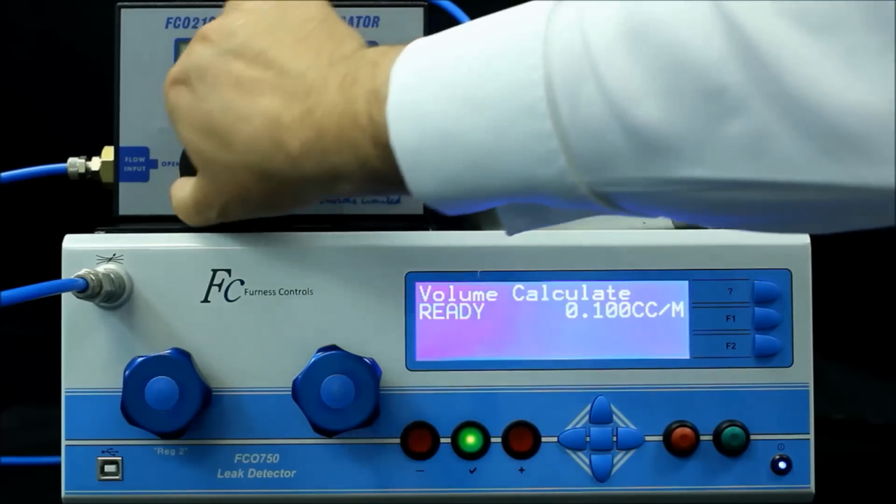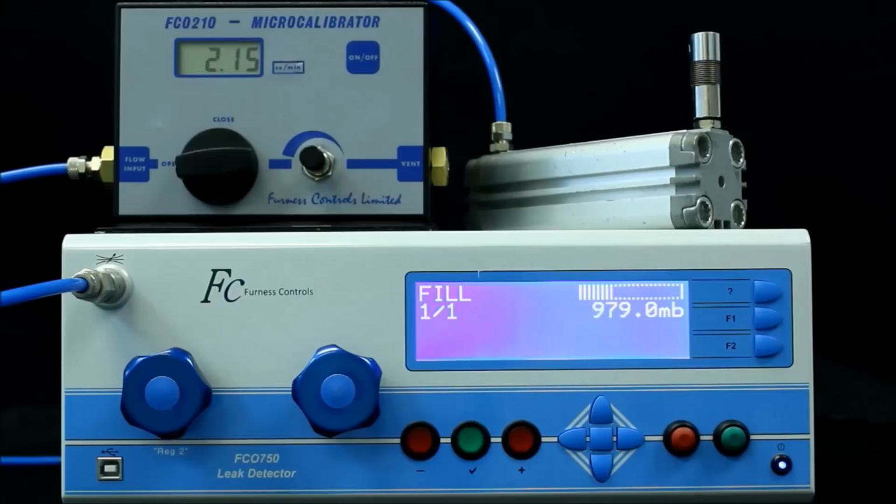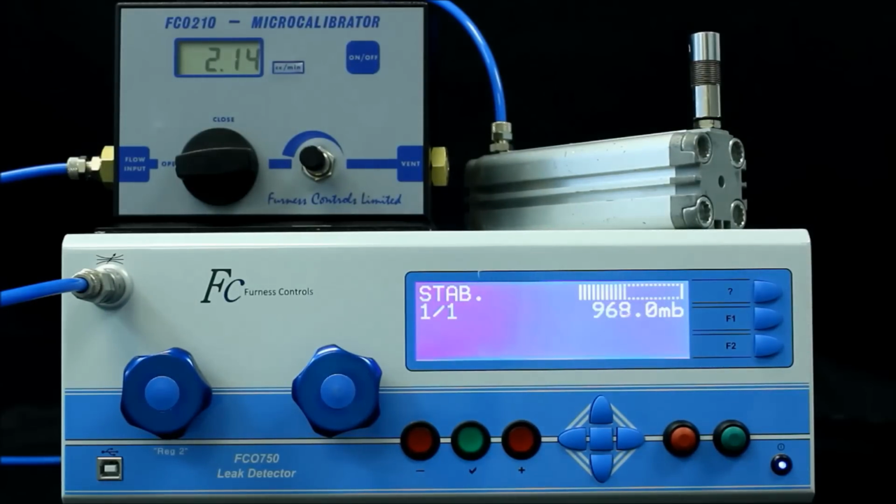Now I'm going to open the micro calibrator and run another test. My value B is this induced leak here, which is 2.15.